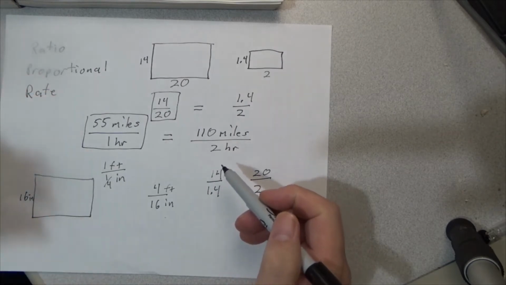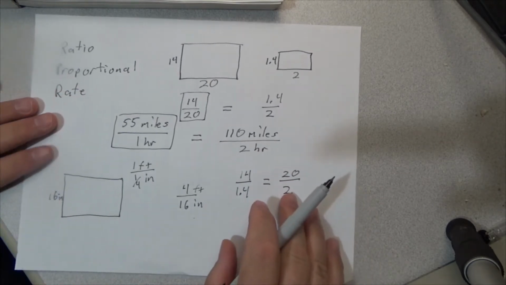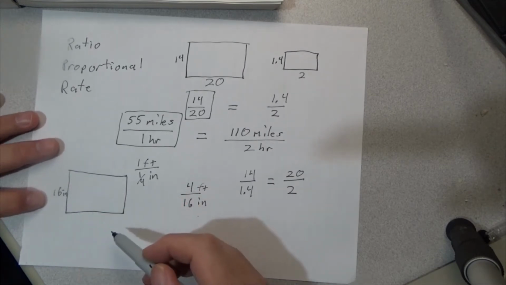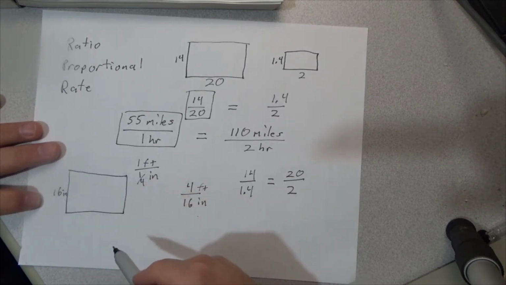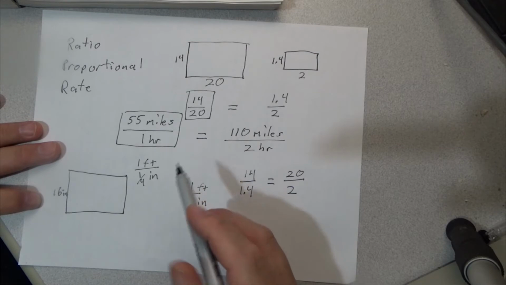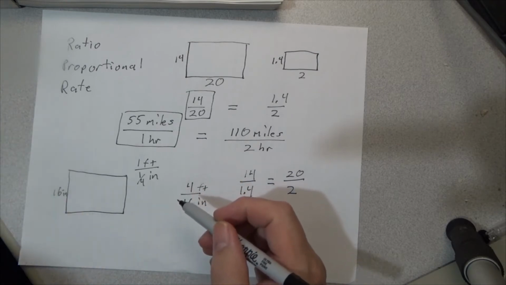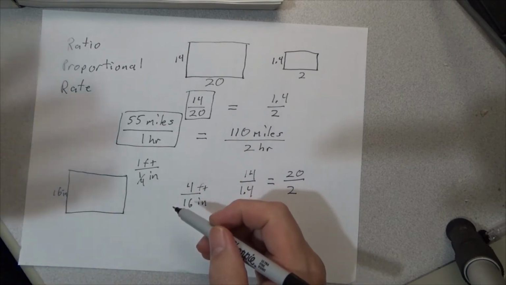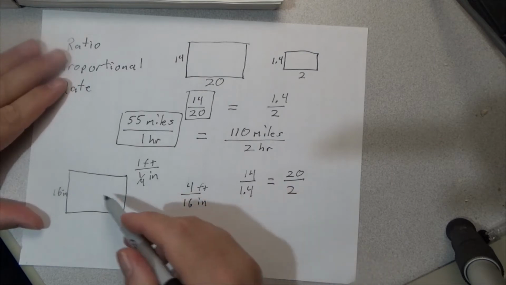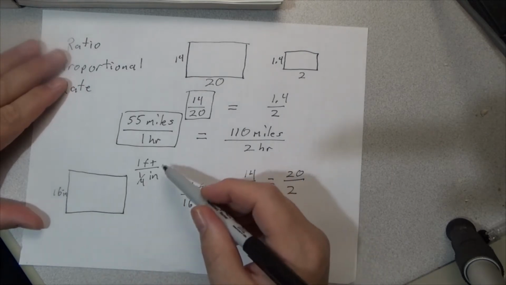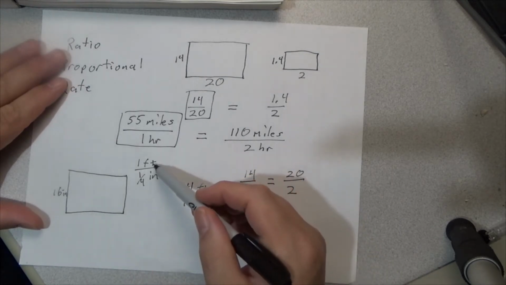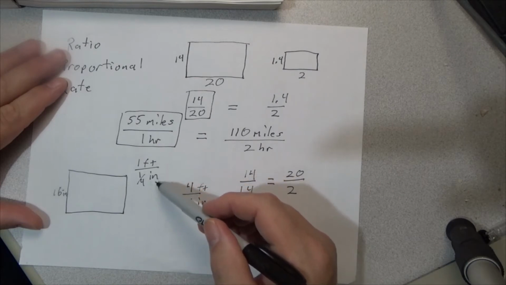If you're drafting, this is just a real simple 4-wall looking house here. You'll have a scale when you're drafting a house. This scale would be, for example, 1 foot in real life is 1/4 of an inch on the drawing.